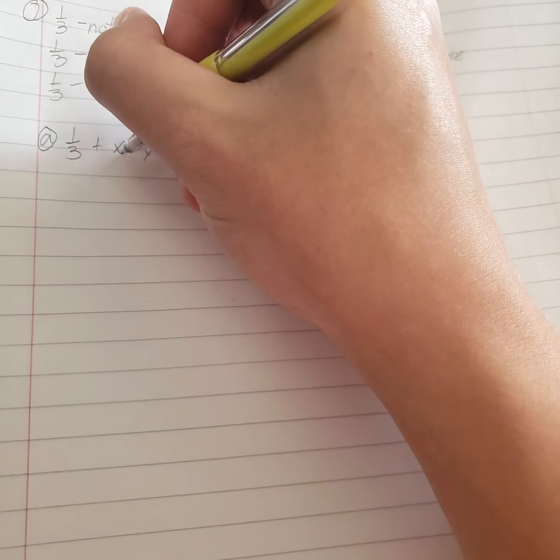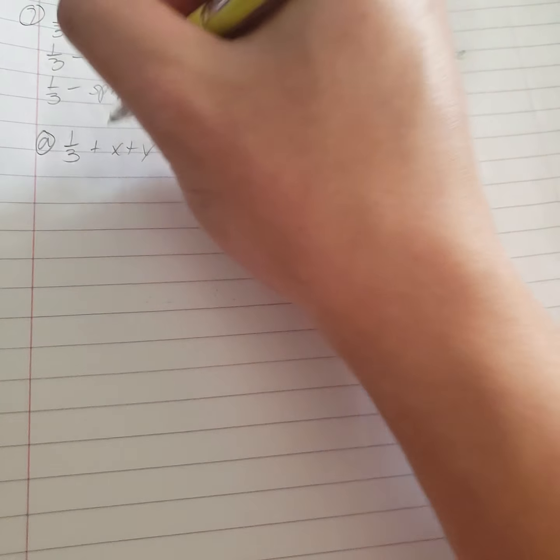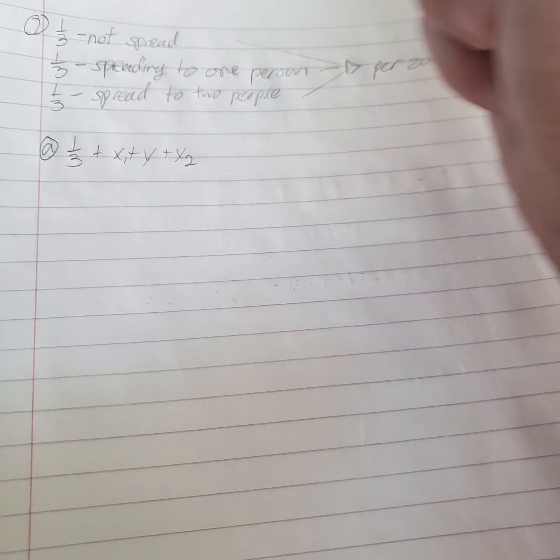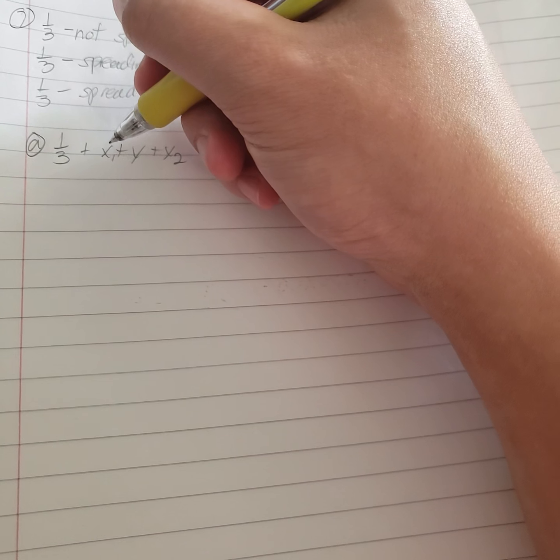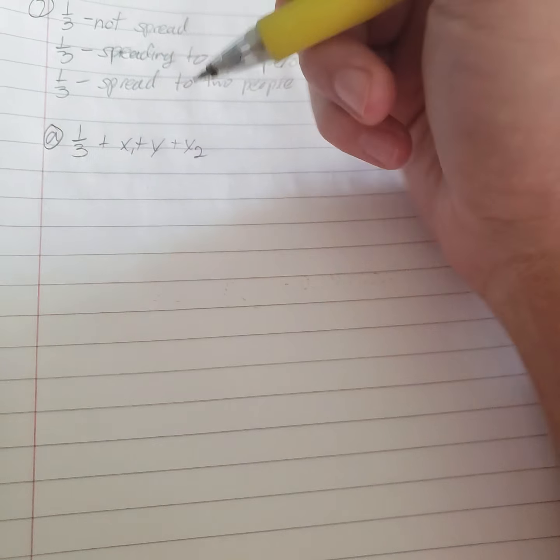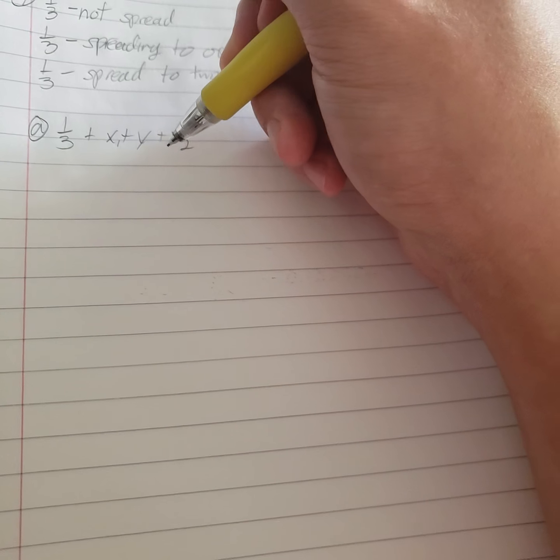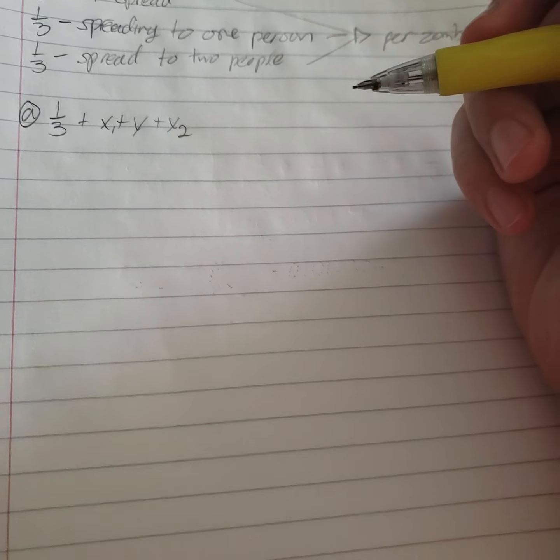Okay, well, there will be 2 X's. You'll have an X1 and an X2, because it's possible that one gets infected by the initial zombie and then dies out, or it infects the second person and then it dies out afterwards.